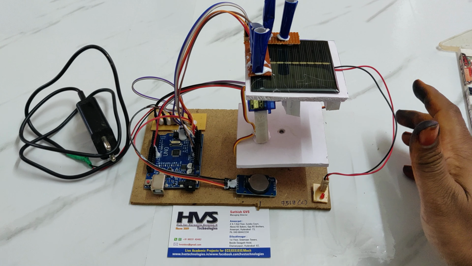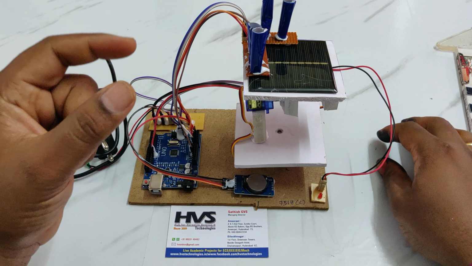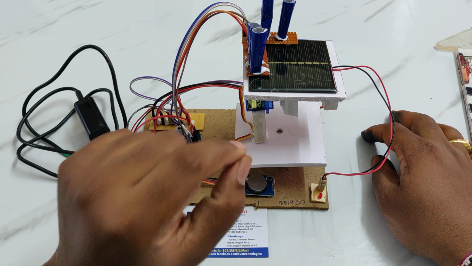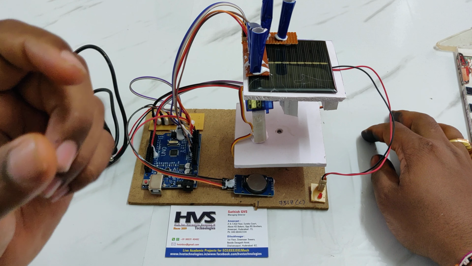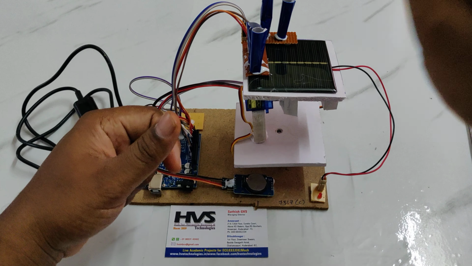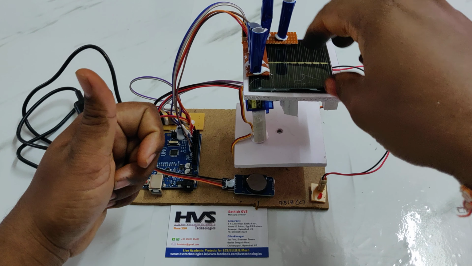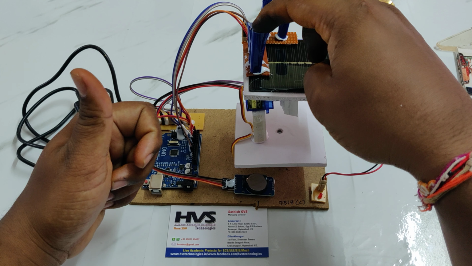Whenever the sun is moving from east to west, these two LEDs will identify the sun position, and it always places the solar panel perpendicular to the sunlight. Meaning when the sunlight is falling on the solar panel, that should be perpendicular, and that will be detected by these two LDR sensors.